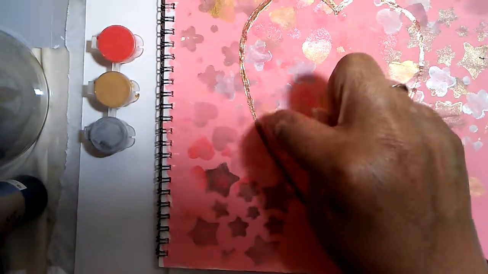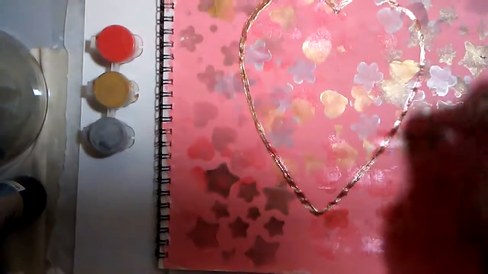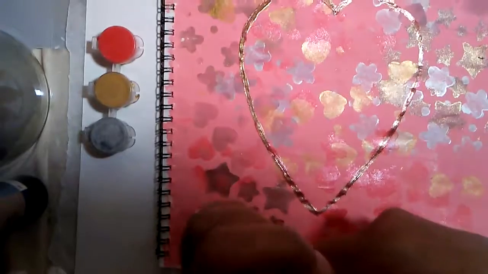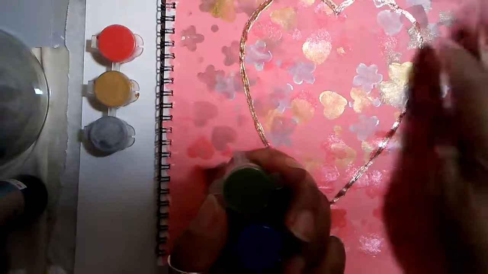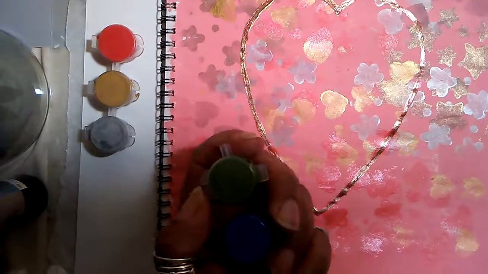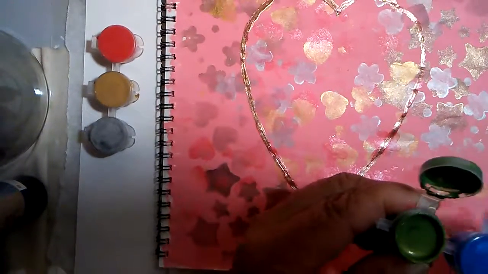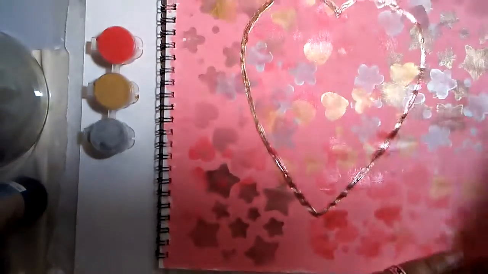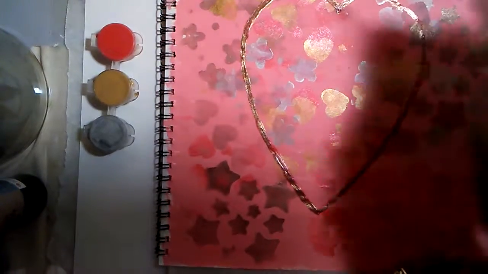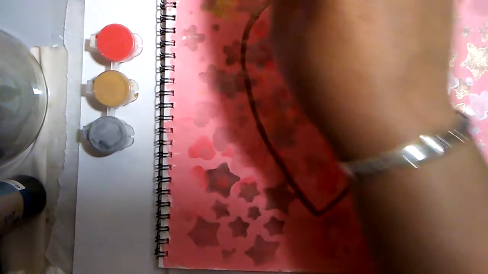Okay, so I went around with the bronze metallic. So, okay, now I want to do something around this border. Ooh. So I am going to use a Q-tip. You can use a whole lot of different things when you are trying to do this kind of art, and I'm going to do some dots all the way around with this Q-tip.